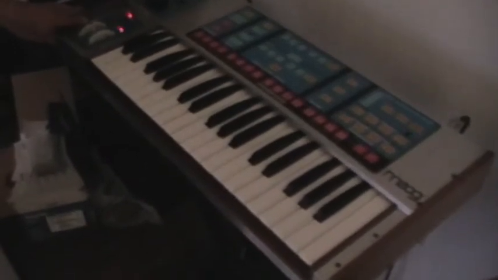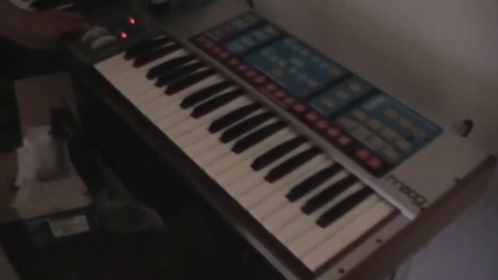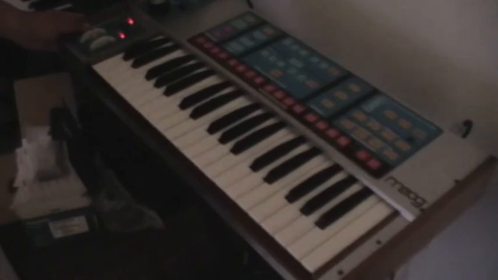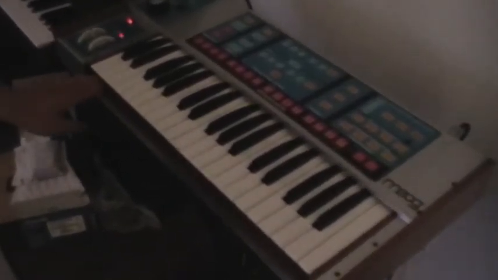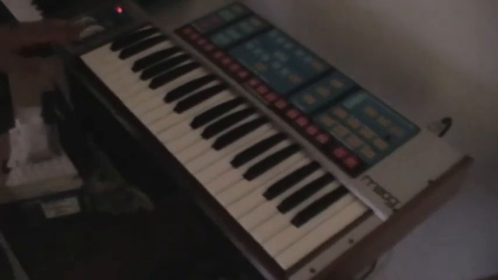I'm going to do a short demo, I'll try and keep it as short as I can, on the Moog Source. Please do excuse me if I end up calling it Moog, but it's 15 years of bad habits and not realising that it's not pronounced as it looks.